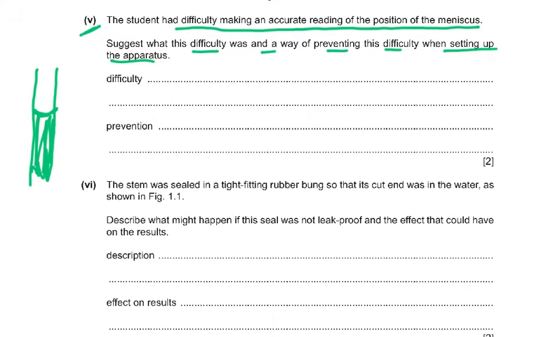So you've got to now imagine if you're doing it in the lab, what would be the problems that you would face? Unless you do a mental picture of it, as if you're actually doing it in the lab, why would there be difficulty in looking at the position of the meniscus? So the position of the meniscus is the difficulty, and preventing the difficulty was the question.